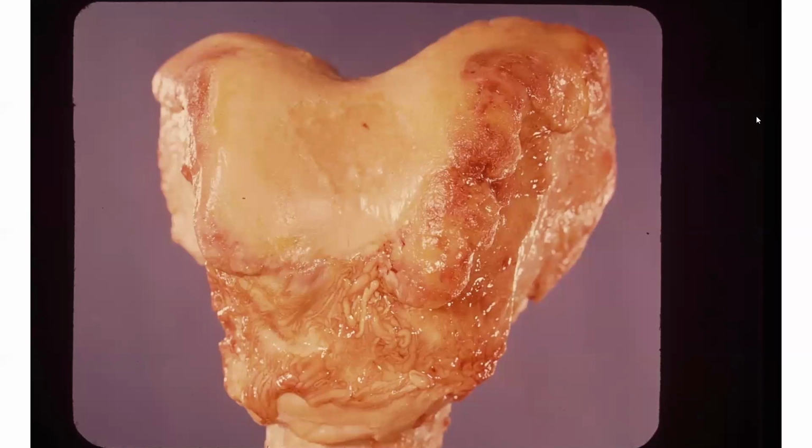Here we see another aspect of osteoarthritis, which is the formation of a reactive synovitis at the edge. Here we see the reddish tissue along the edge. This is due to impacting pieces of bone and cartilage with a foreign body reaction in the synovium.